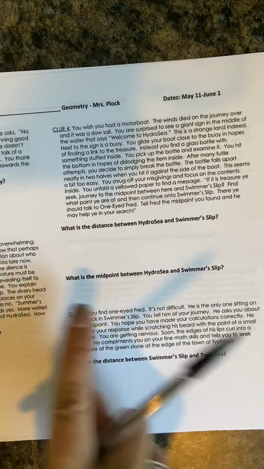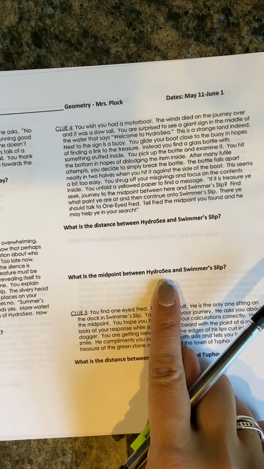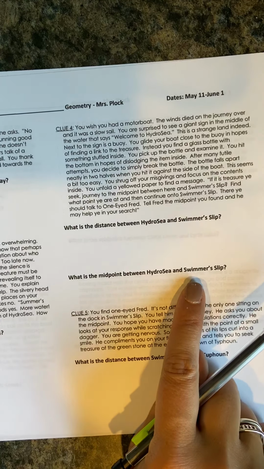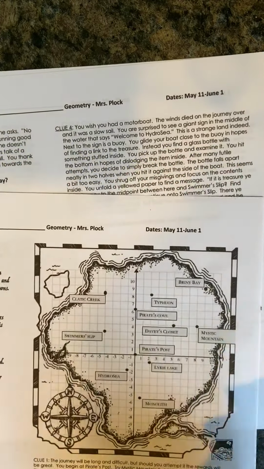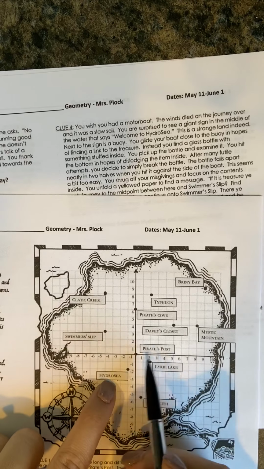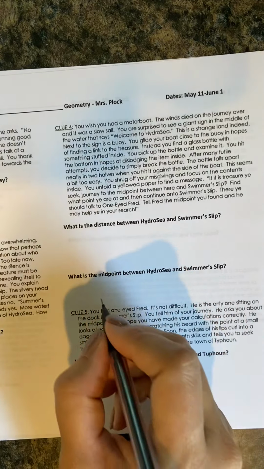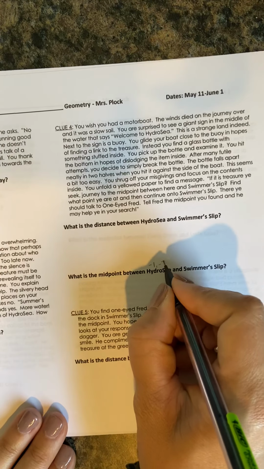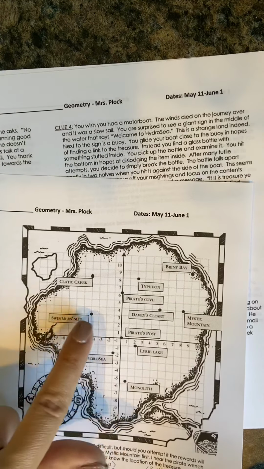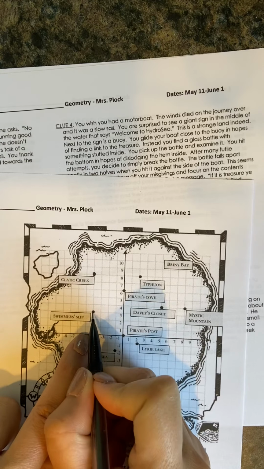If you go to clue number 4, the second question on clue number 4, what's the midpoint between Hydro Sea and Swimmer's Slip? Going back to my map, Hydro Sea is right here, which is at -1, -2. And Swimmer's Slip is up here, at -4, +3.